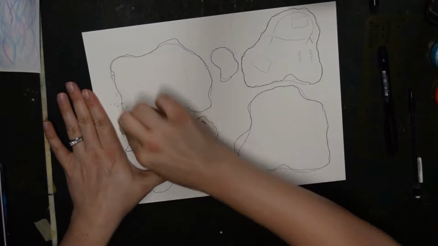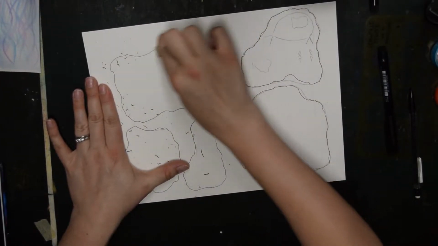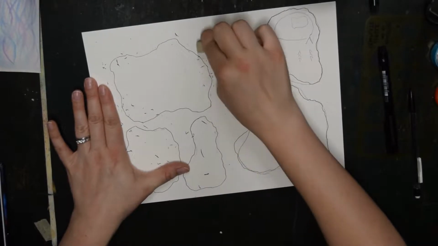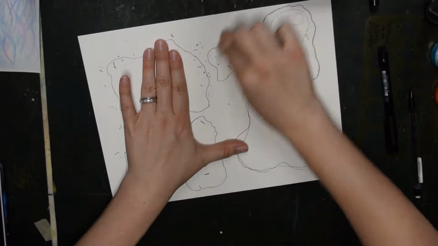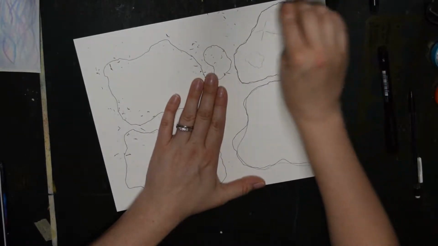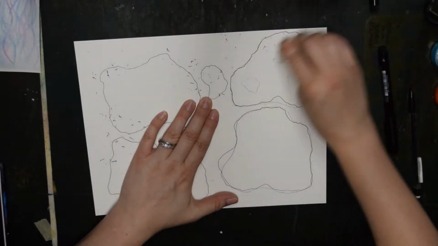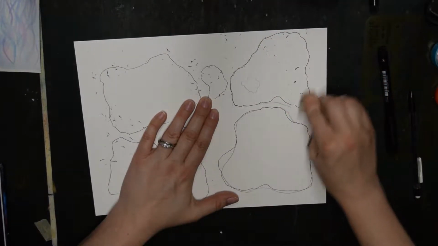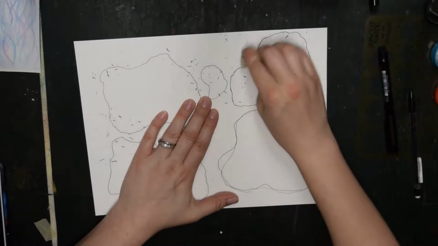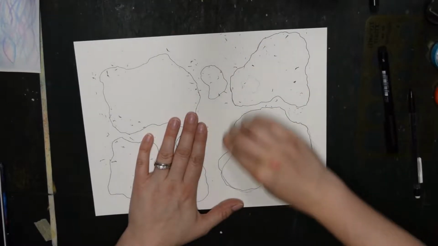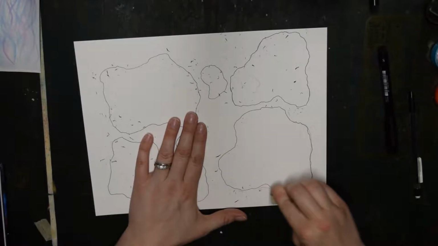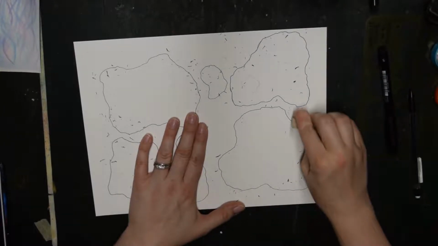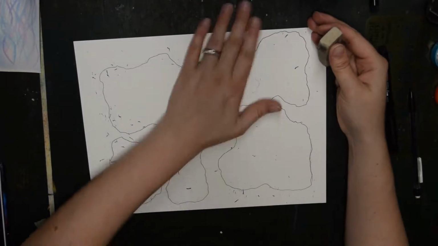You can do this on regular paper. I'm doing it on watercolor paper because it will hold the, because we're going to stain it with tea and coffee. This is why you draw lightly.